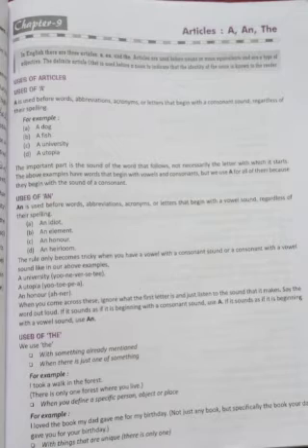Now, let's learn the uses of the. We use the with something already mentioned, and we use the when there is just one of something. For example, I took a walk in the forest. There is only one forest where you live, and you know in which forest you live.